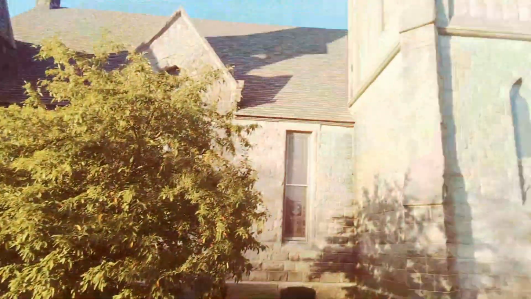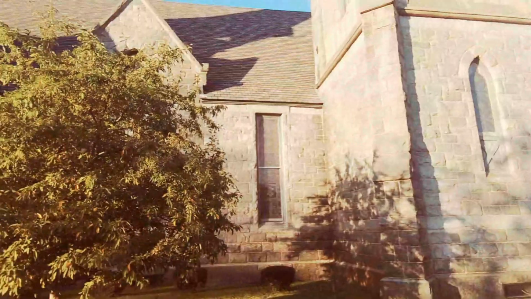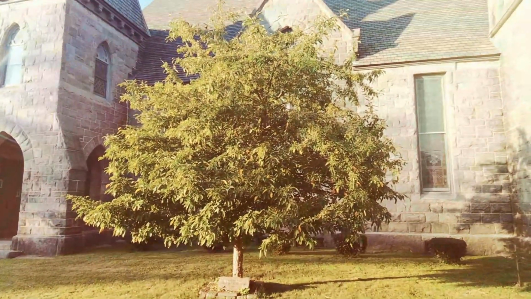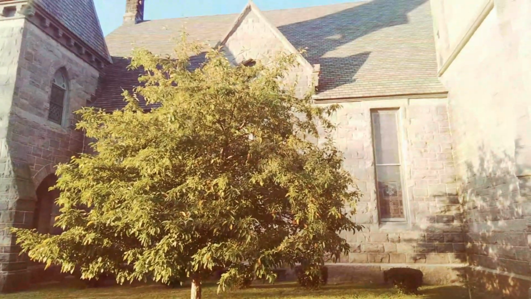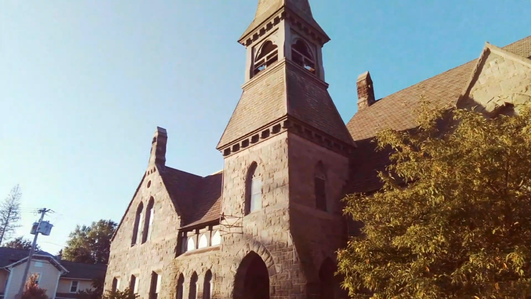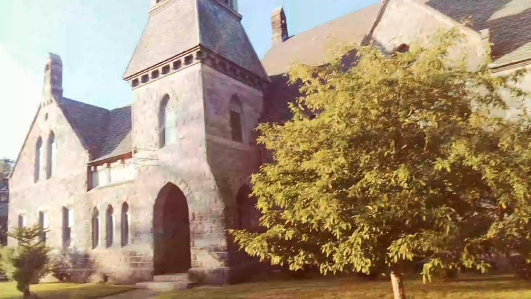It has a memorial stone in front, and look at that gorgeous steeple, very high up there. And this side, it looks like asphalt shingle, yep. But on anything that's extremely vertical, they've kept the slate. And so they have a secondary spire off to the side.